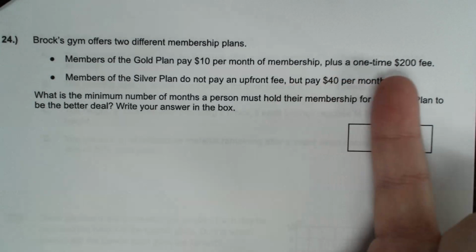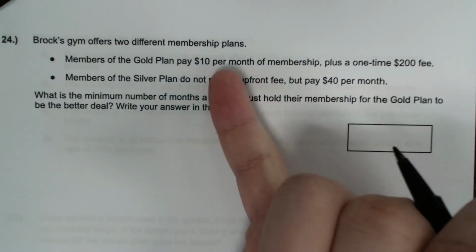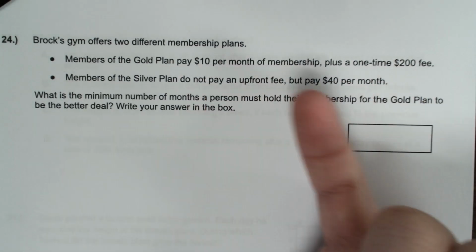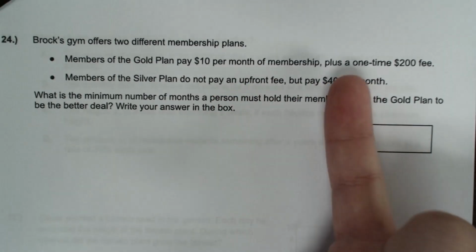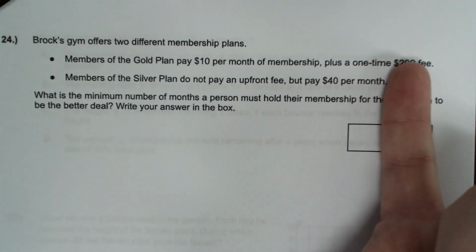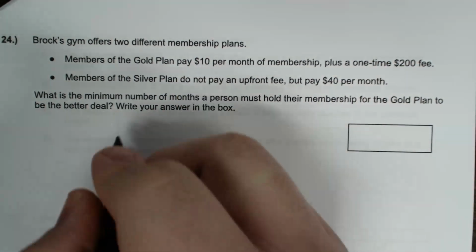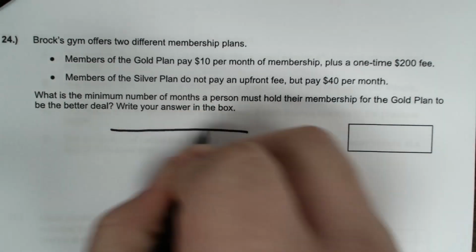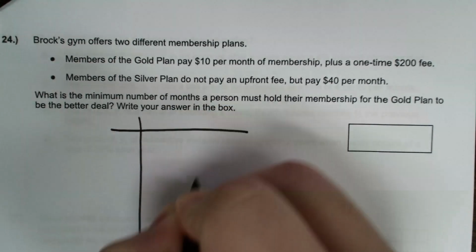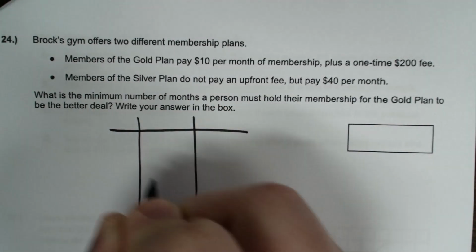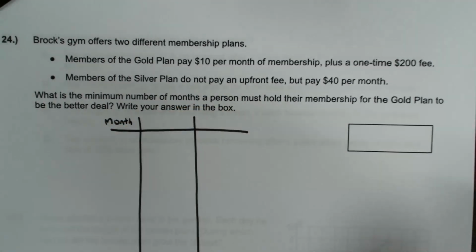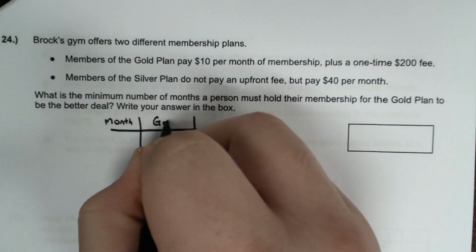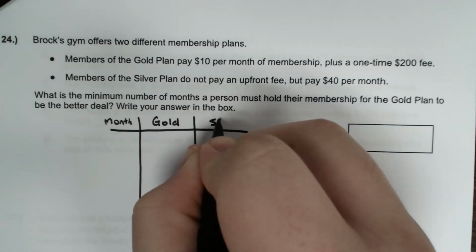So, the Gold plan has a really large down payment, but a much smaller monthly payment. The Silver plan doesn't have a down payment, but it's $40 a month. The question is, how long does it take for this $40 a month to catch up and outweigh the 200 plus 10 a month? So, I'm going to make a table. We're going to have the number of months, the Gold plan, and the Silver plan.